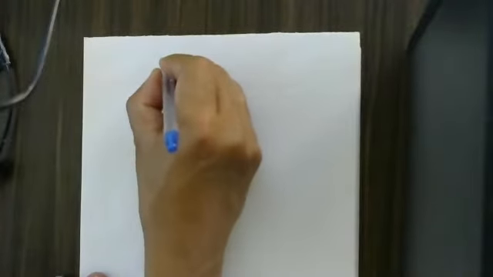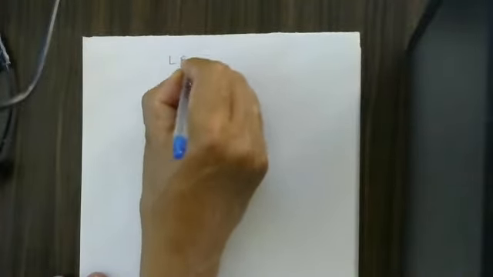Okay, next one. What is that next concept? Next one, today's portion, LED.